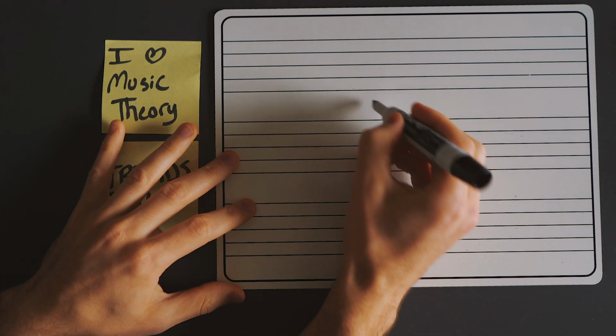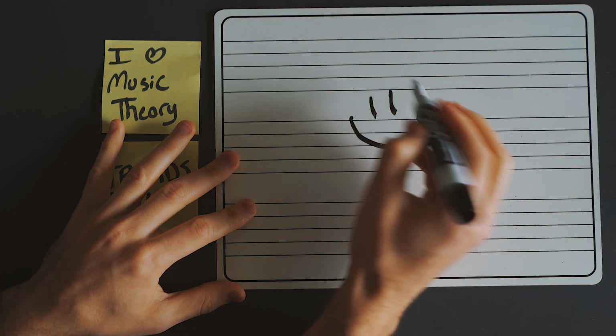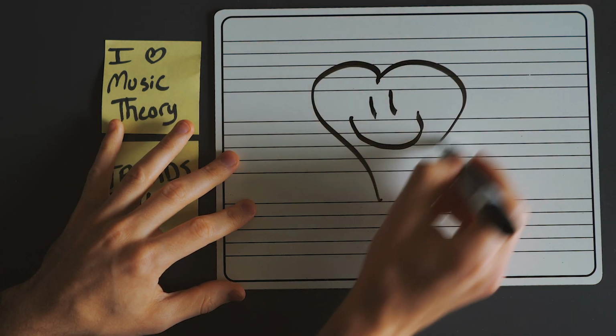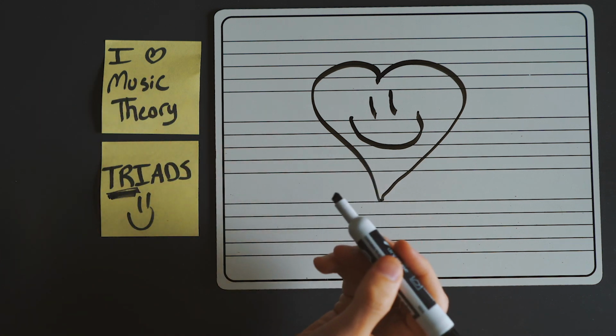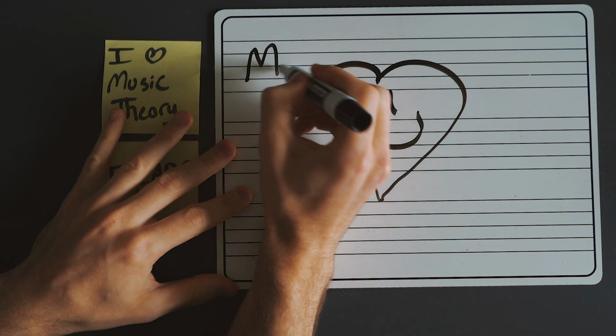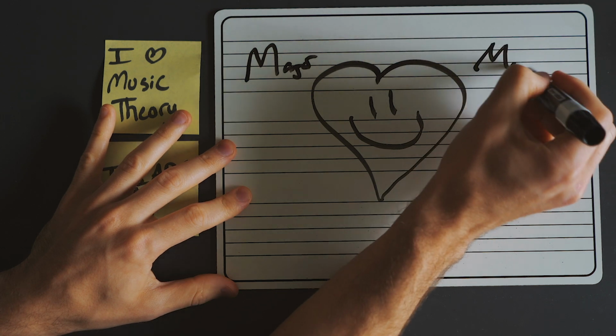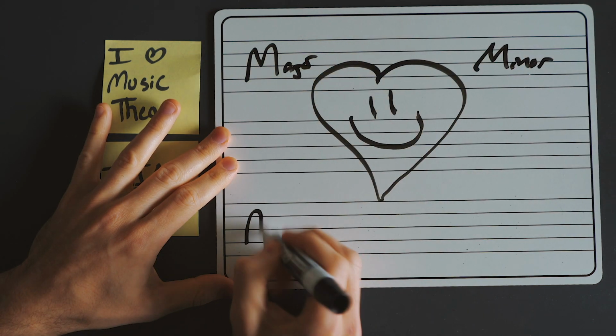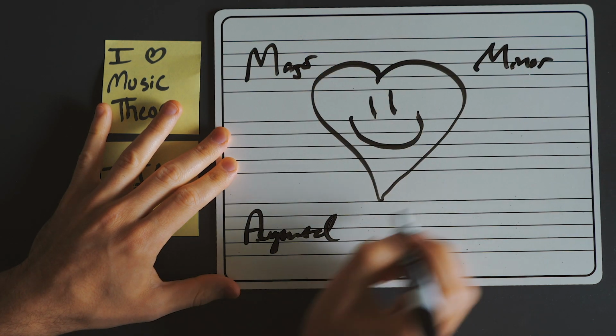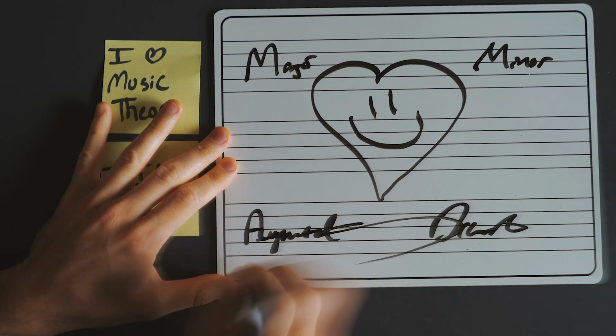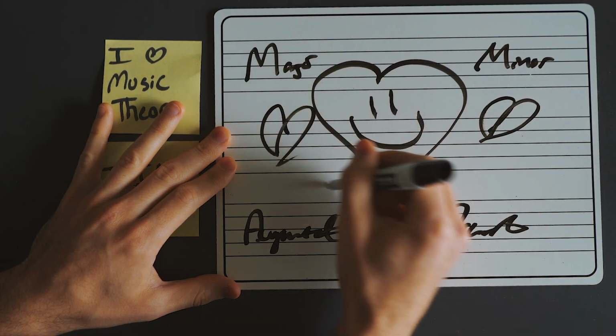All right, guys, well, this sums up the first part of our triad lessons. I hope you enjoyed identifying and creating the 4 different types of triads. We have major, we have minor, we have augmented, and we have diminished. So I hope you guys loved that.